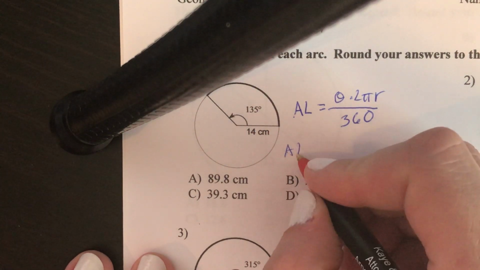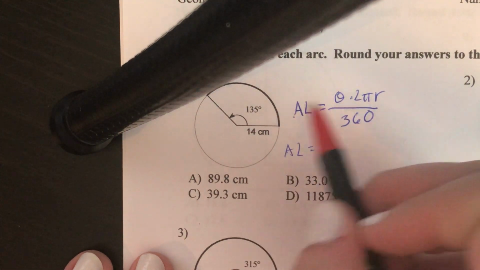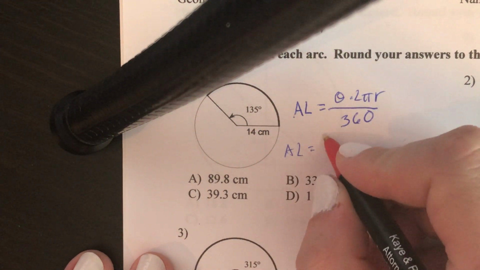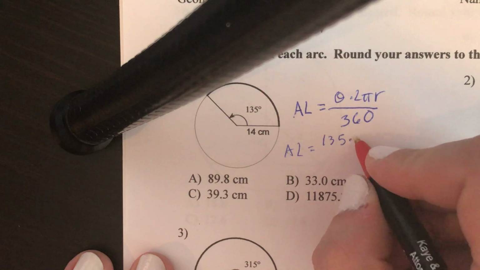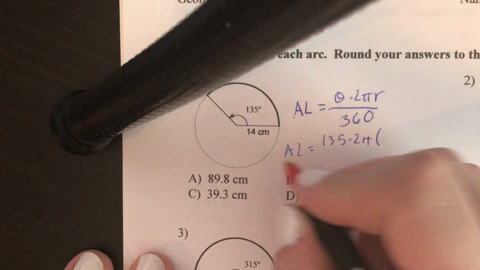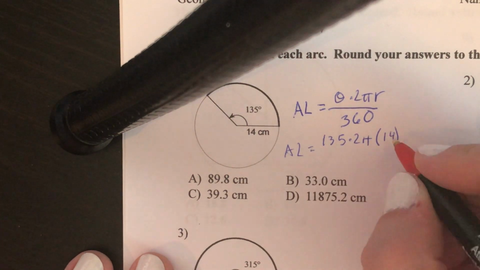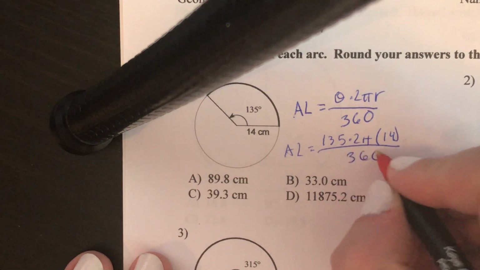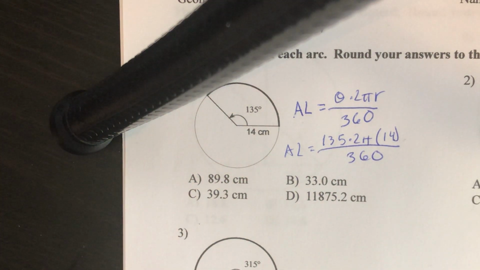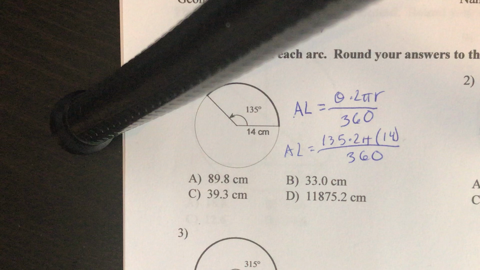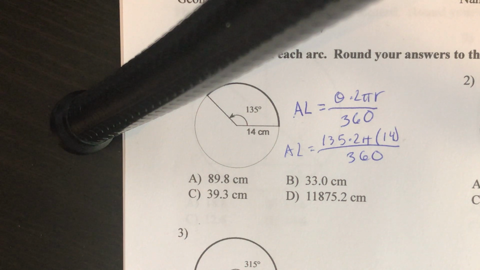So arc length is equal to theta, my angle that I know, which is 135, times 2 times pi times my radius, which is 14, divided by 360. I'm going to put that whole thing in my calculator, using 3.14 for pi.